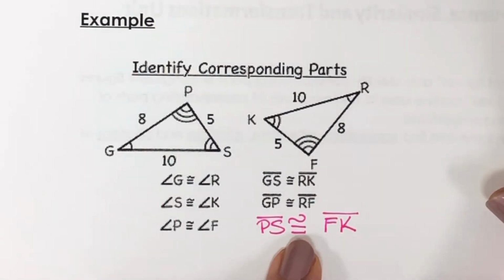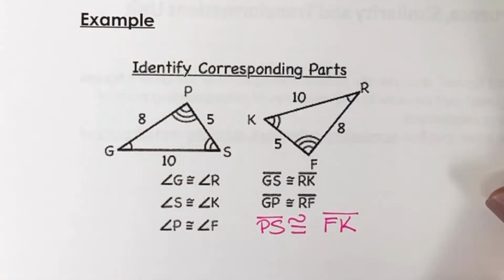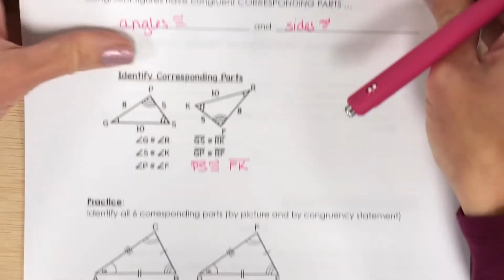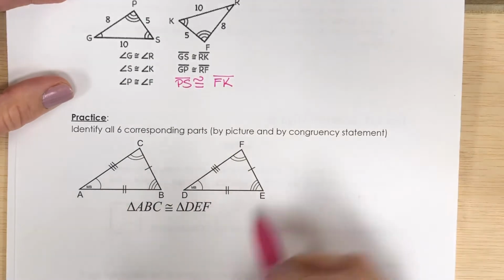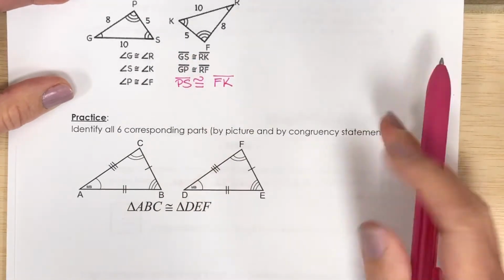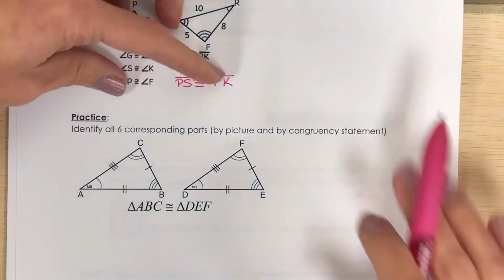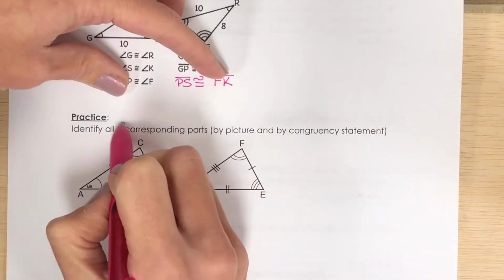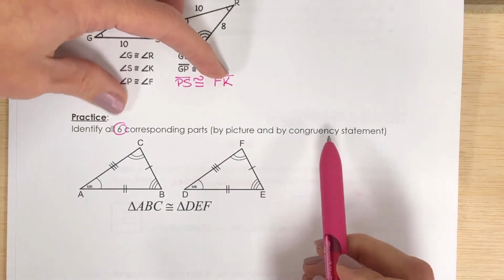In a triangle, you will have 6 corresponding parts, 3 angles and 3 sides. So we need to practice not only how to read this, but how to write all of the corresponding parts using correct geometry notation. We want to identify all 6 of the corresponding parts by picture and by congruency statement.